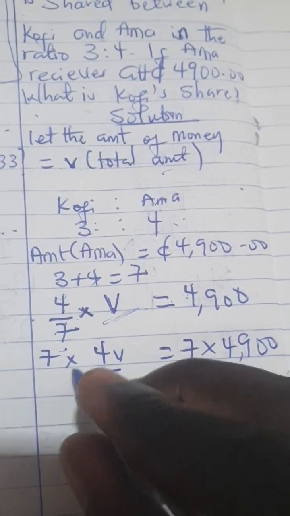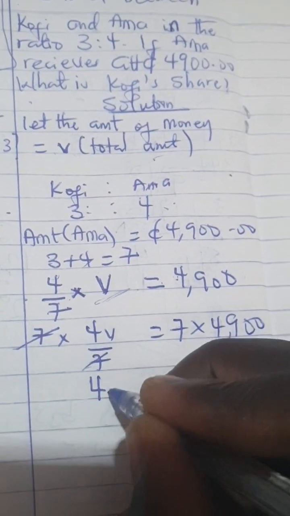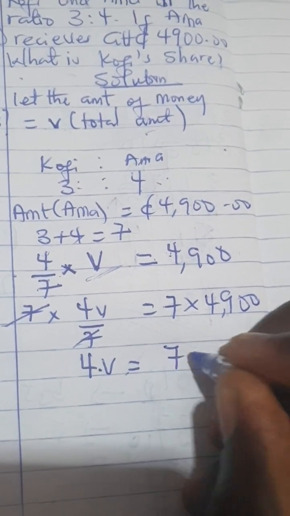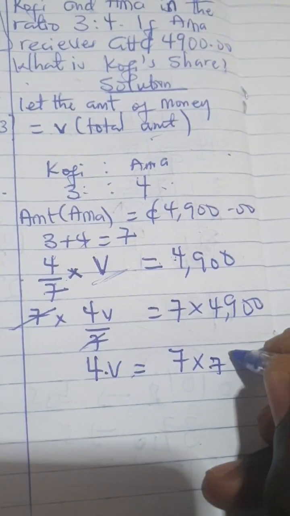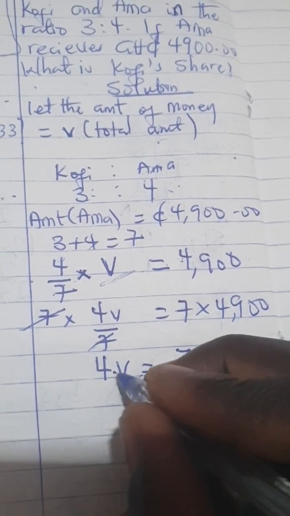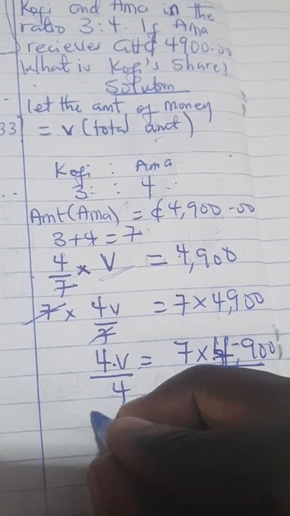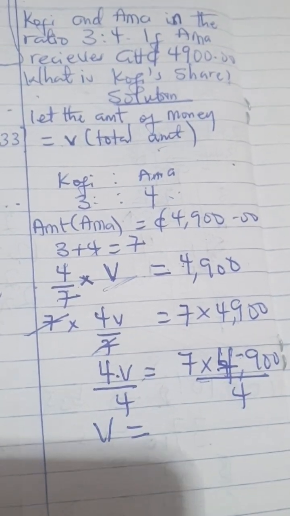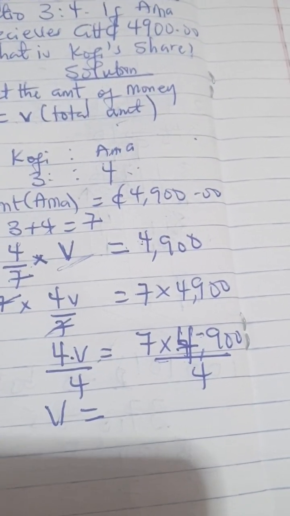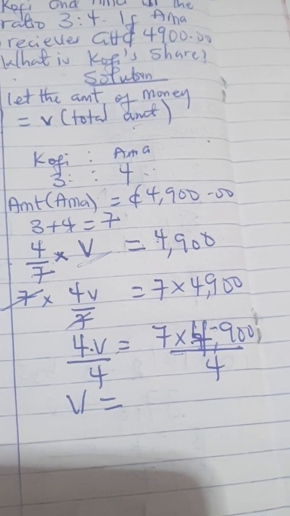4,900. Now this 7 cancels this 7, so we have V on the left, and on the right 7 times 4,900. Let's maintain it. So we want V, so we divide both sides by 4. Let's try and compute the whole thing on the calculator and see what we are getting.